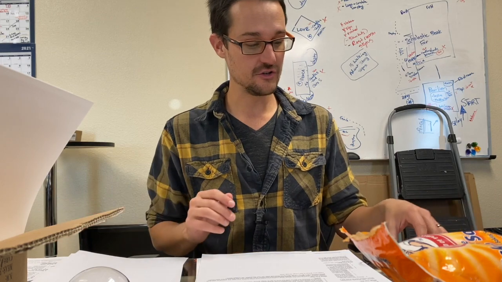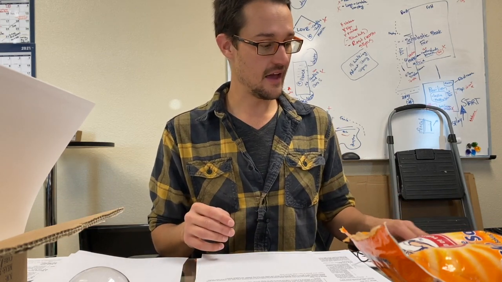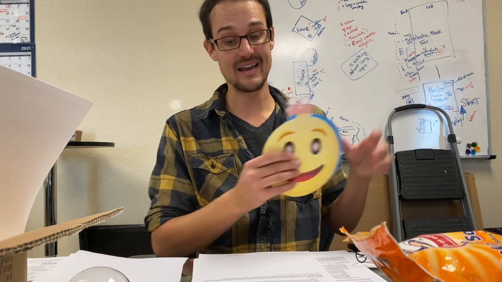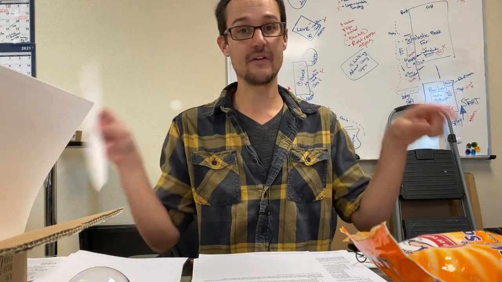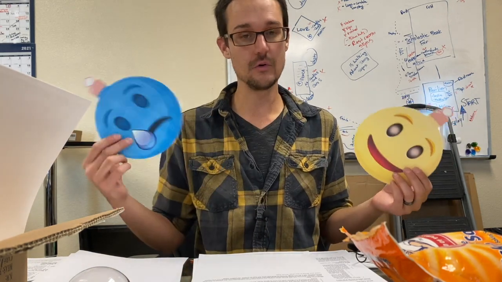Okay, next you're going to do the joyful ornament, and that is going to require a happy ornament and a sad ornament. So you're going to have a joyful and a sad ornament. You're going to have everyone sit in a circle. One kid will get the joyful, one kid will get the sad. And then you're going to have some music queued up.